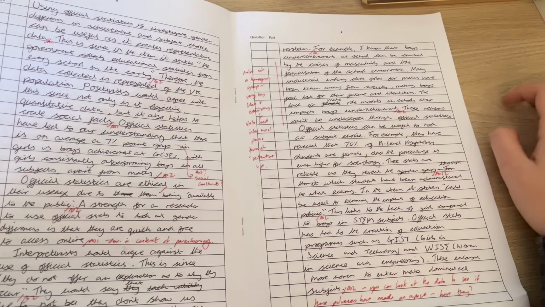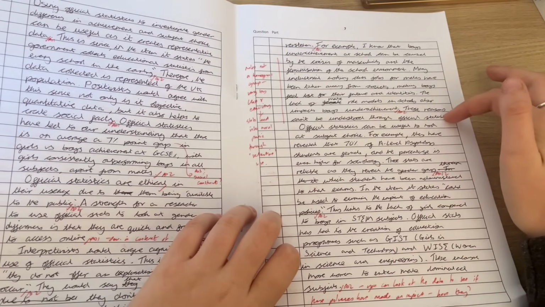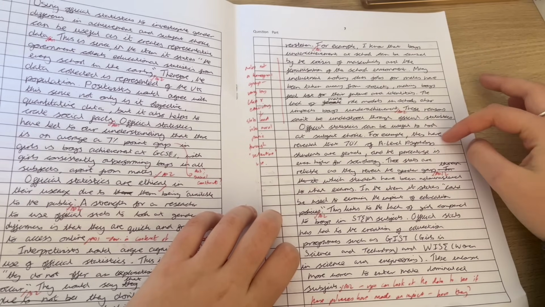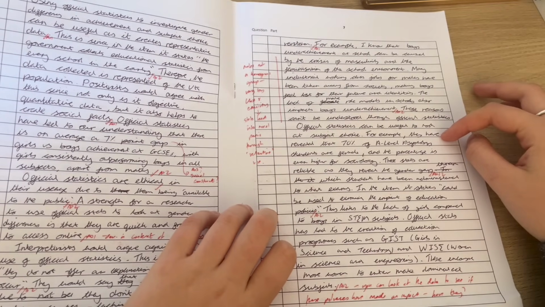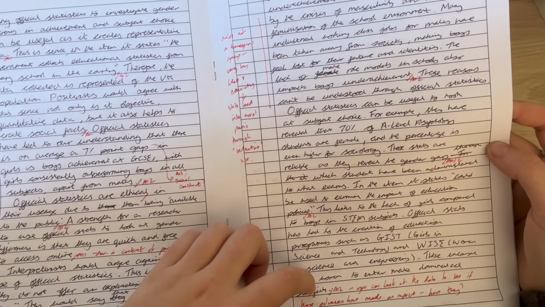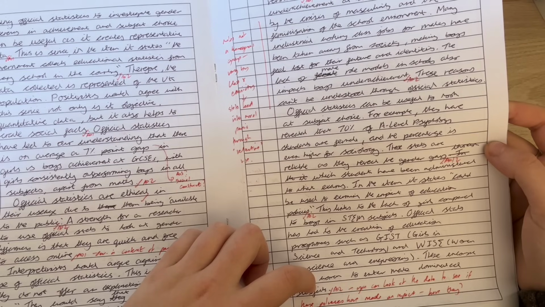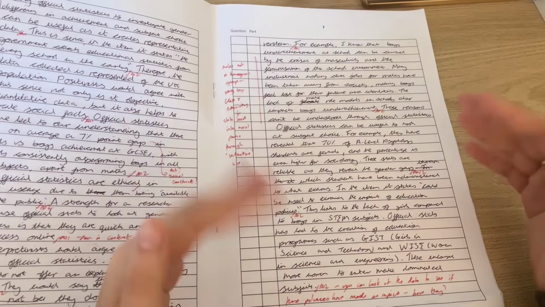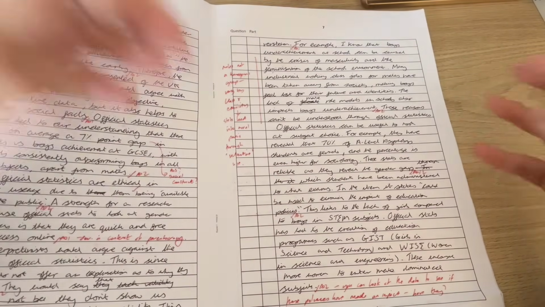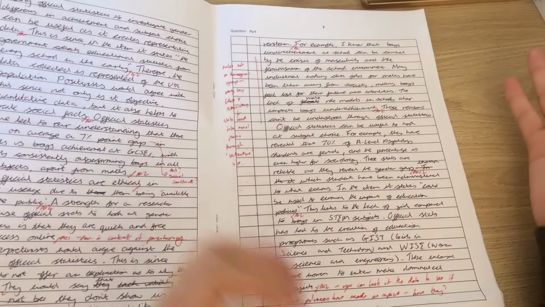Where are we up to? Official statistics can be useful to look at subject choice. For example, they have revealed that 70% of A-level psychology students are female, and the percentage is even higher for sociology. These stats are reliable as they reveal the gender gap through which student has been administered to what exams. So it's basically saying, we find out what students take exams and what their gender is, so therefore we can make stats from that which are reliable, being hard statistics.